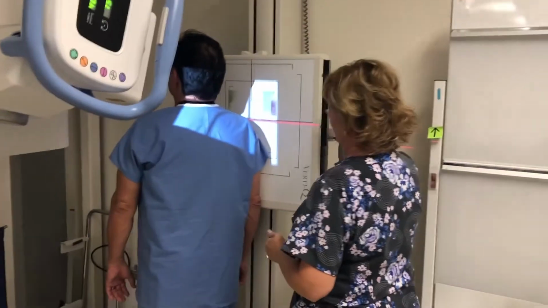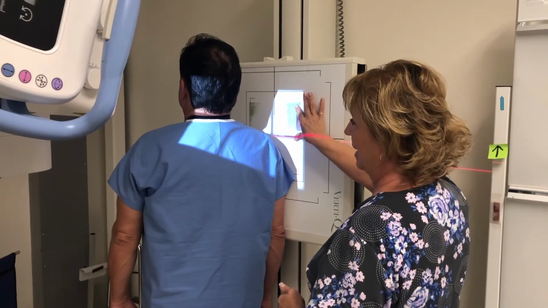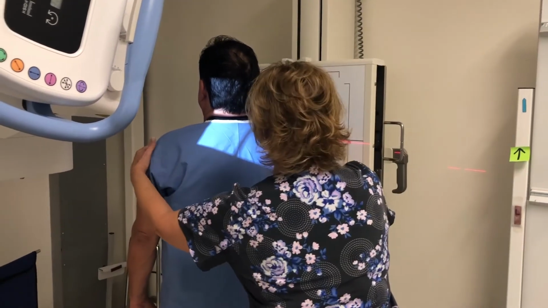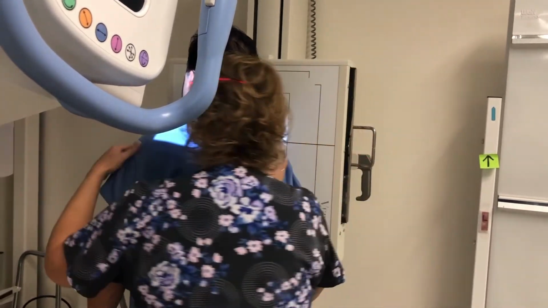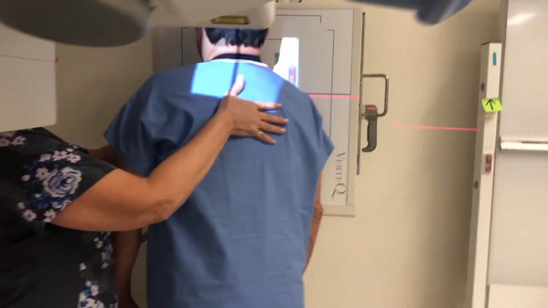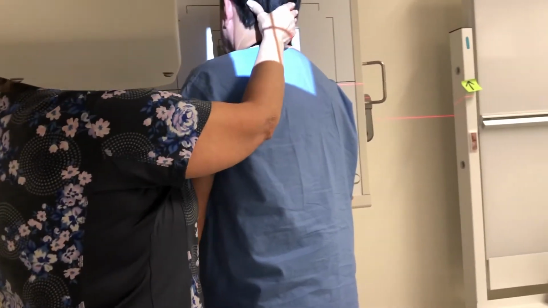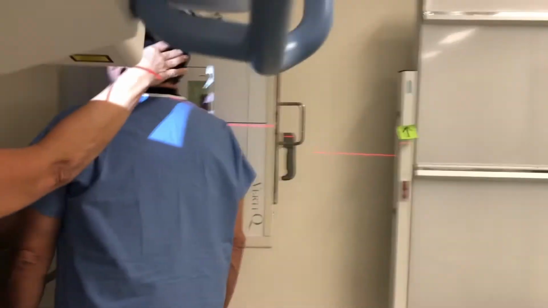So I have a 10 by 12 lengthwise in the bucky. I put my right marker because he's RAO. I'm going to position him, back up please, angling my patient 45 degrees, and his head remains lined up with his body.